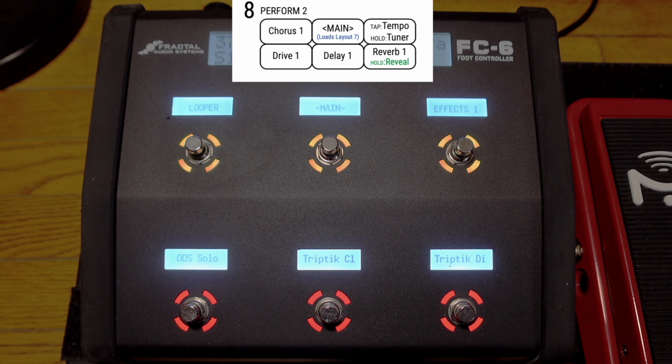The Perform 2 layout has had 5 of 6 foot switches reassigned. Chorus 1 has been changed to Looper. Tempo/Tuner has been changed to Effects 1. Drive 1 has been changed to Scene 4. Delay 1 has been changed to Scene 5. And Reverb 1 has been changed to Scene 6.